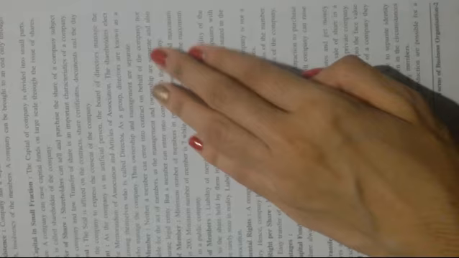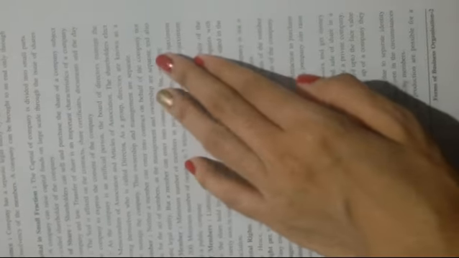Then the seventh one is status of member. Neither can a member enter into a contract on behalf of the company, nor can the company be liable for the acts of the members. Management and ownership are separate and the company has a separate legal entity, but a member can enter into a contract with the company.